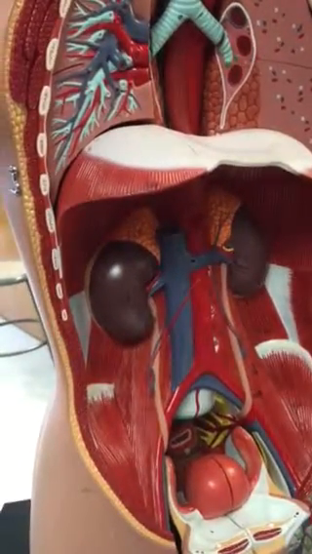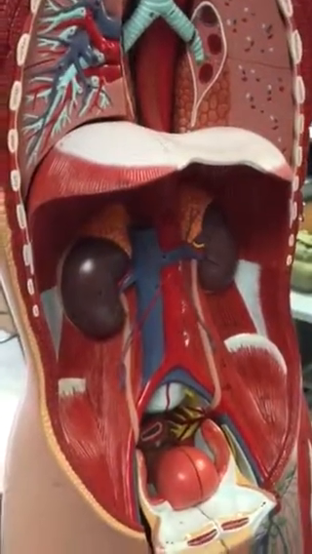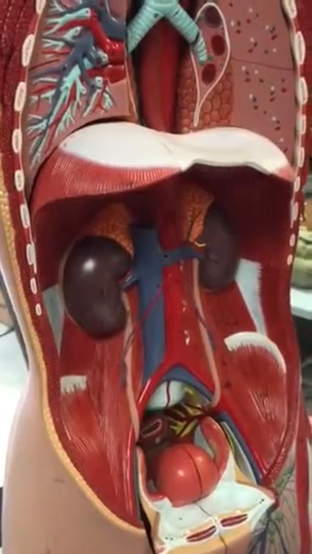All right, so that looks like it takes care of the torso. We'll grab the arm and we'll grab the leg.